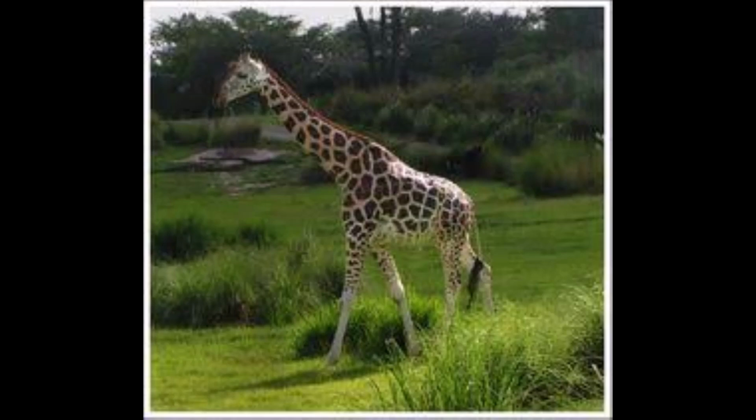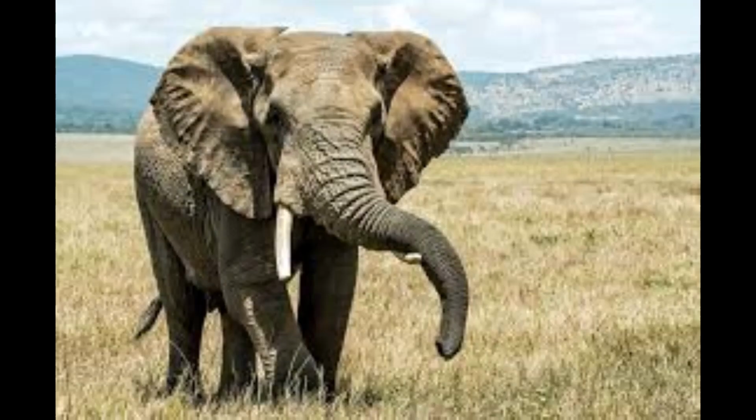And in number 3, we have the elephant. The elephant has a long flexible trunk. The trunk helps it to gather leaves, twigs, and other vegetation high up on a tree and then bring it to the mouth.